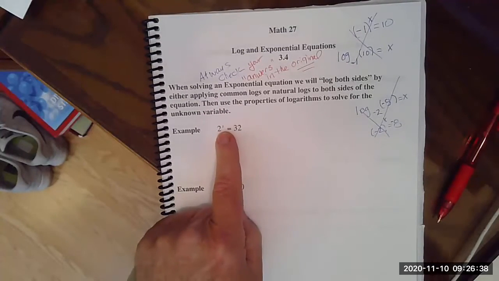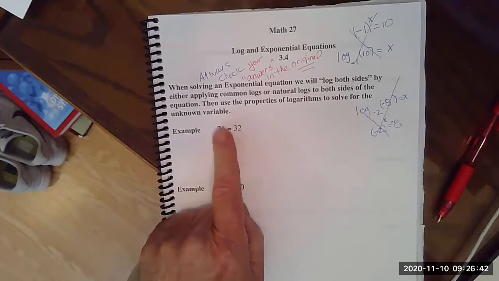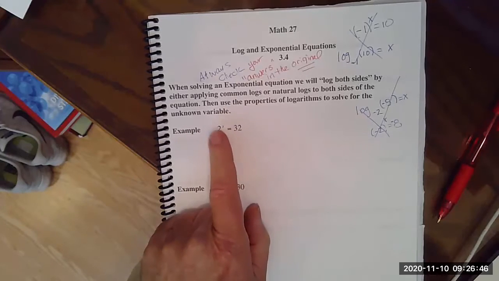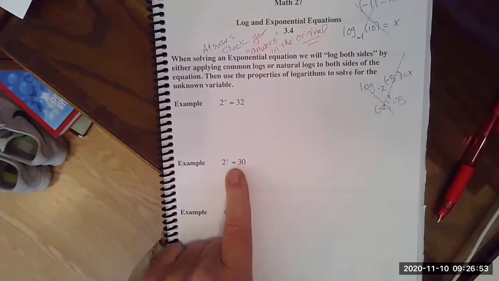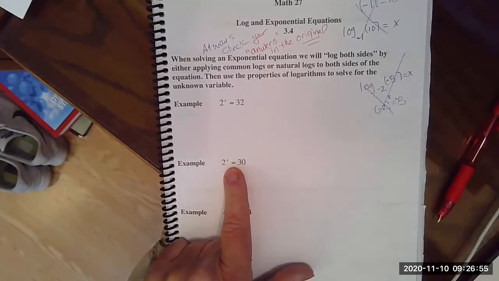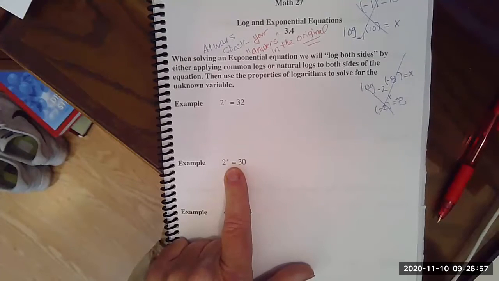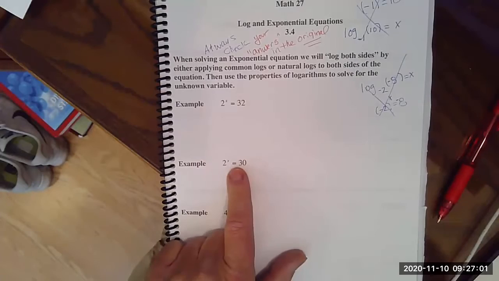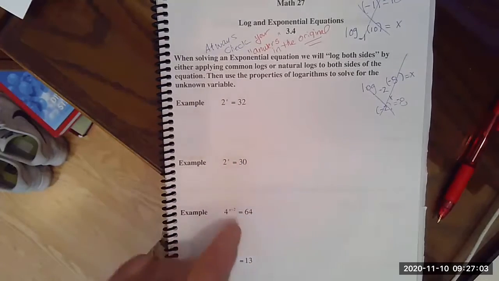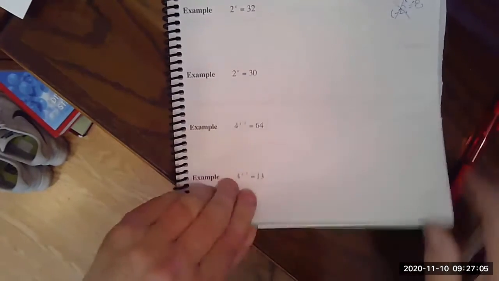Or I guess there's another one. Could you guess? That's a technique, I guess. I'll just guess the answer. I think we can all guess the answer here. 5, maybe 5. 2 to the 5th is 32. So guessing is a technique. I can't guess the answer here because there's no exact answer to this one. This one here there is, this one there's not. So I'm going to show you the technique that works for 1, 2, 3, 4 problems.